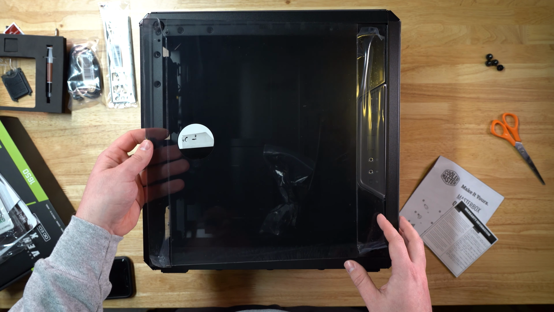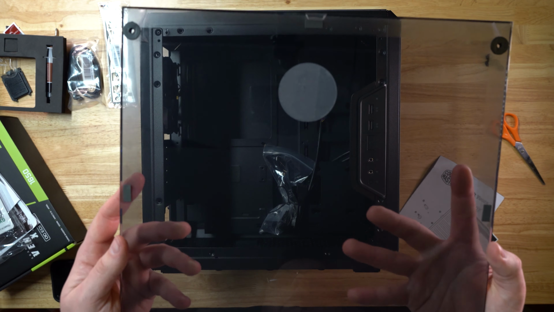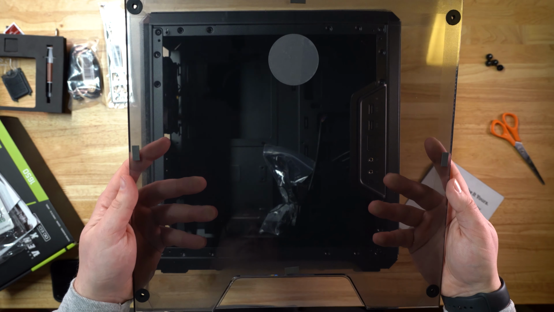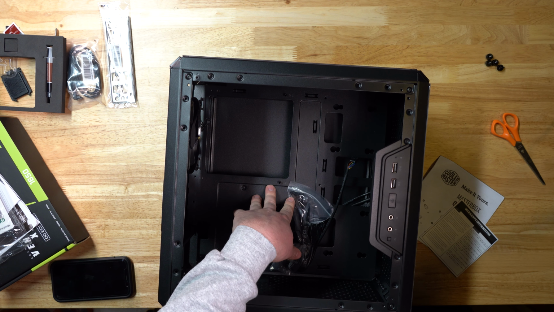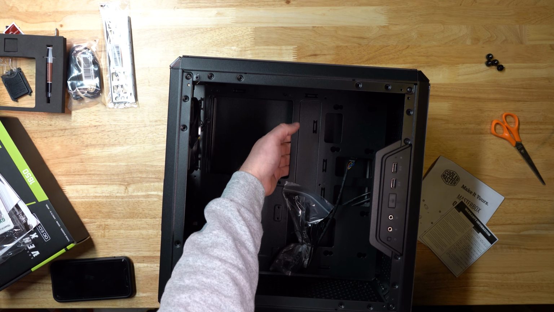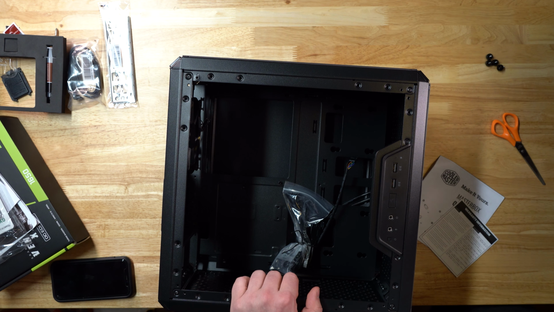Keeping the plastic wrap on this plastic panel, we will remove it with these 4 screws, and then you can see the USB ports and power buttons on this panel here. You can actually unscrew this panel and move it around according to where you want it in your setup. It's currently installed on the side, and I think I move it to the top later on in the video.